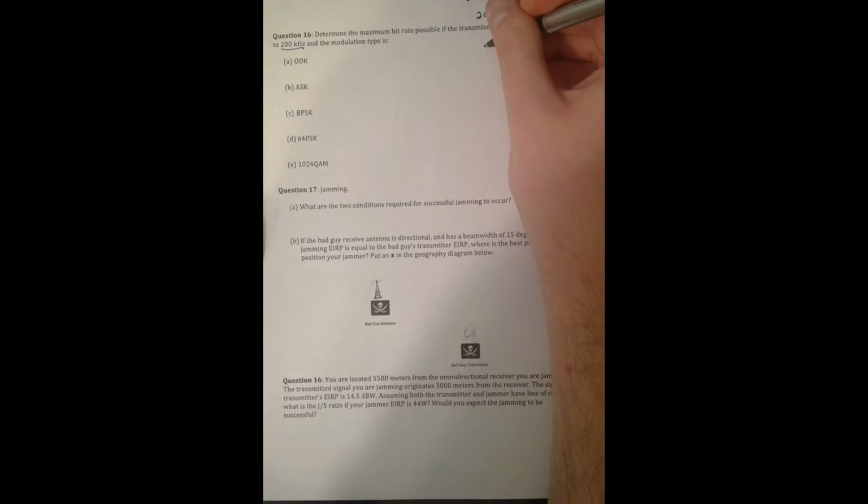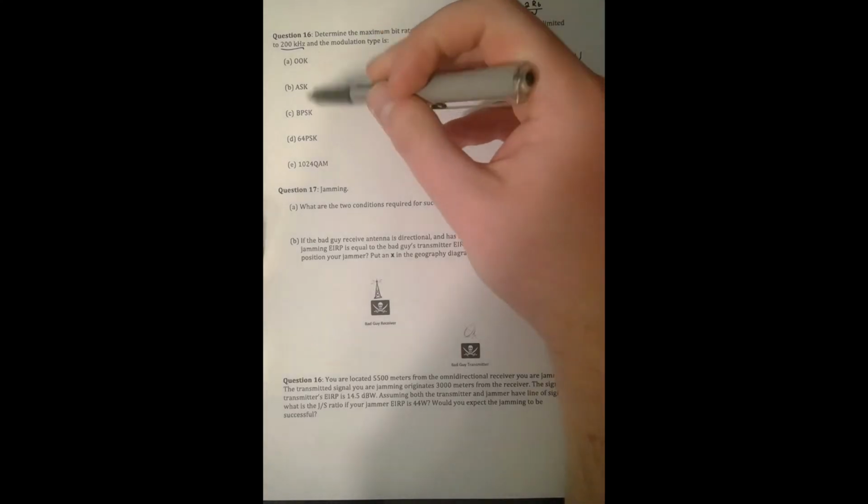So we can finesse this a little bit and say that 200 kHz times N equals 2RB. And then we get that RB is equal to 100 kHz times N. So we're just working the bandwidth equation because we're being given that number to then find out what RB is, and that's going to be the same for all of these.